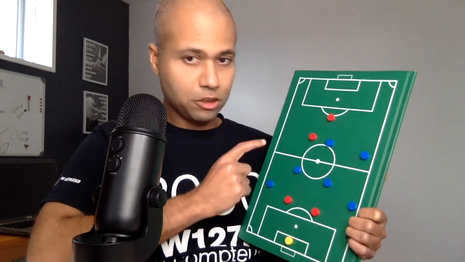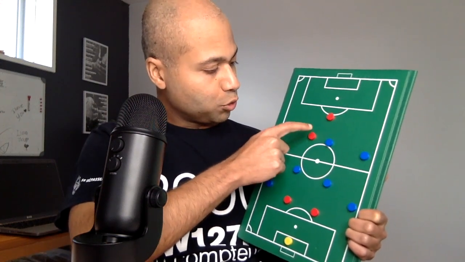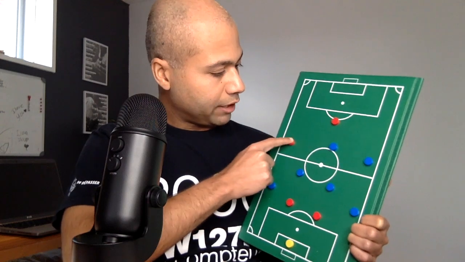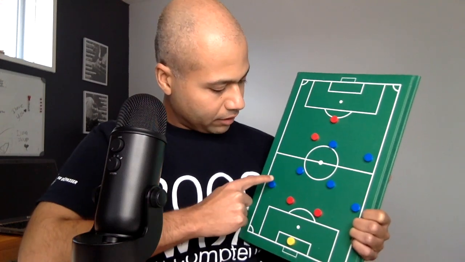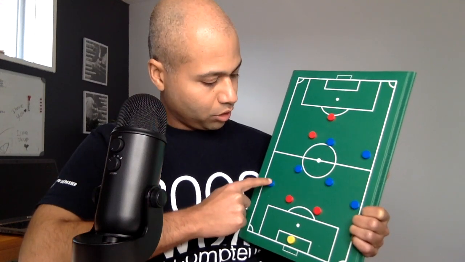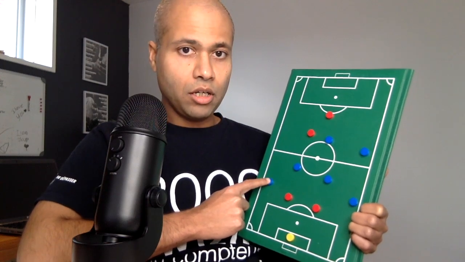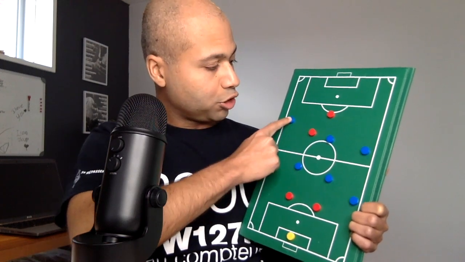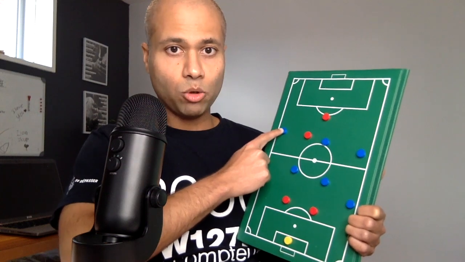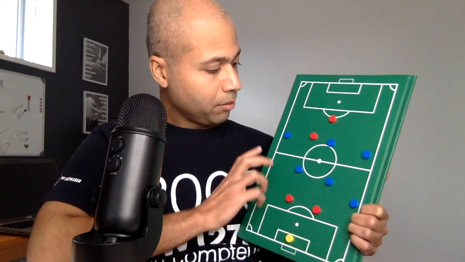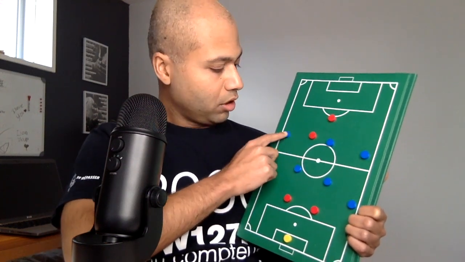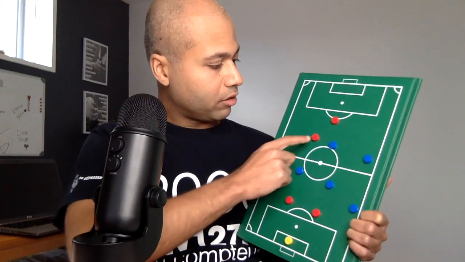So your specific instructions in that case would be to swap the number 11 for the number 10, go more centrally, and then instructions to your left defender, your number 3, to actually push up a lot more and attack a lot more. So this again becomes a very attacking substitution, just like for like.